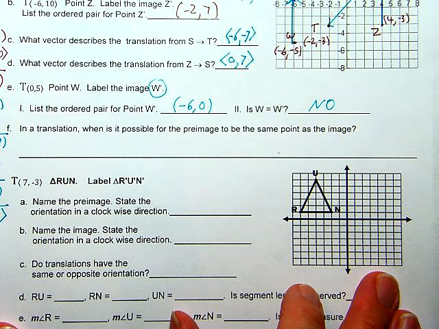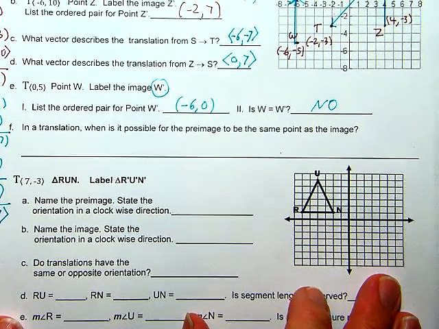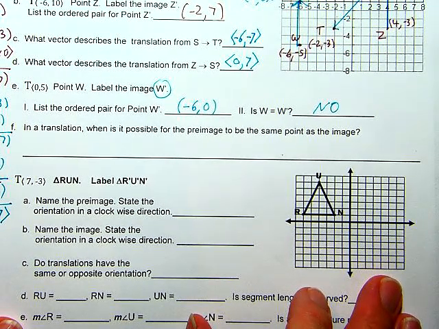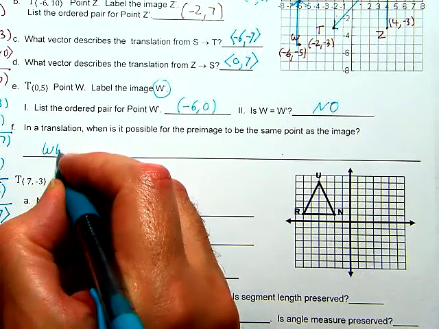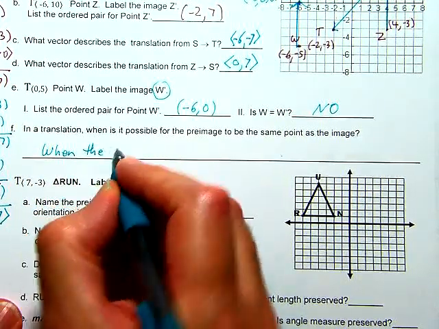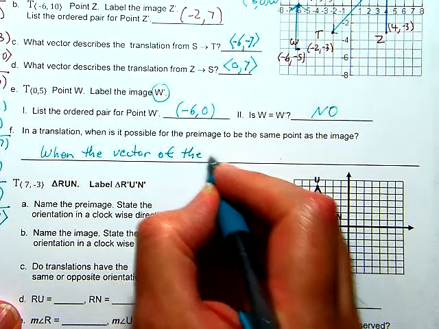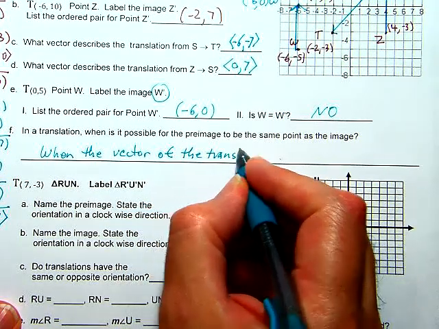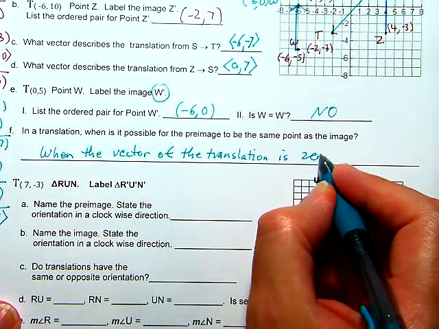If the distance is 0, which means that the vector has 0 length, then it is possible for the pre-image to be the same point as the image, and that would happen when the vector of the translation is 0. It's the only time that could happen.